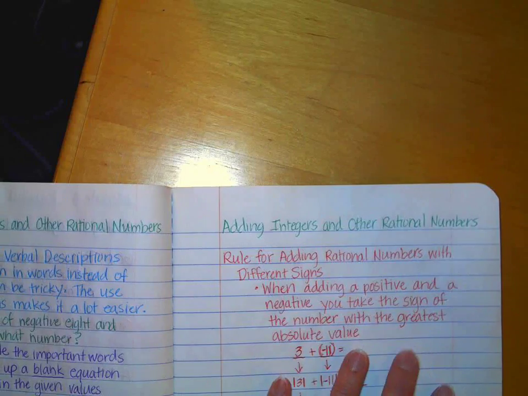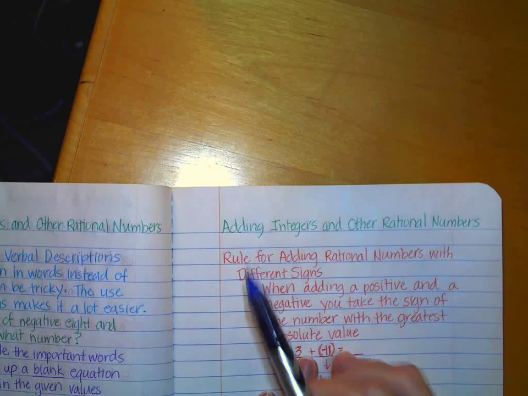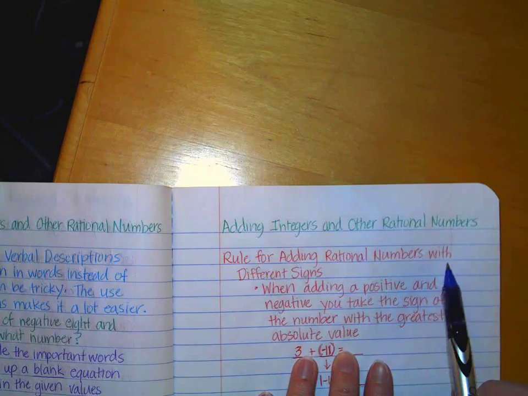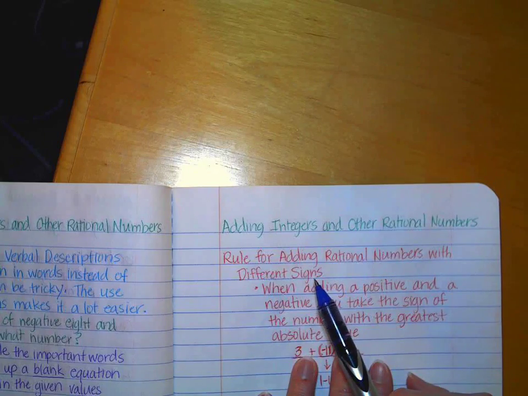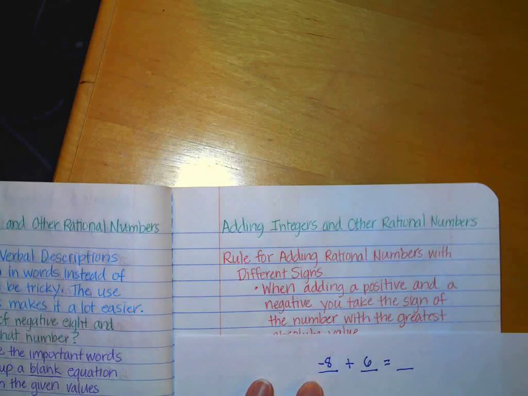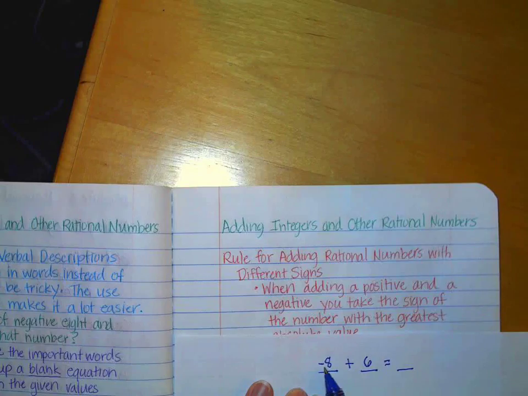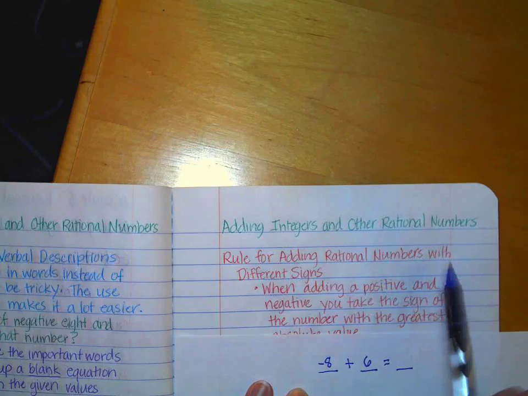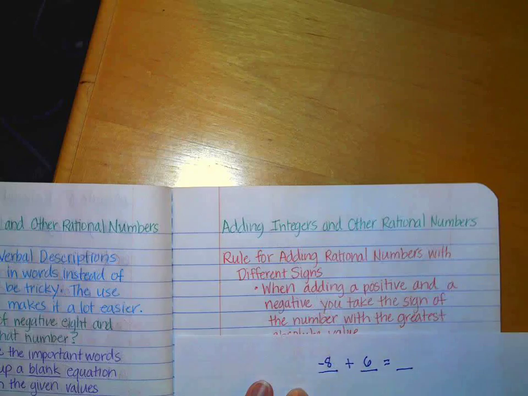Now we're going to mix it up a little bit and make it a little harder. This time, we're going to be looking at a rule for adding rational numbers with different signs. Different signs. Okay, well, this one right here is an example of that. This one is negative and this one is positive. So this is exactly what we were talking about earlier in our lesson.